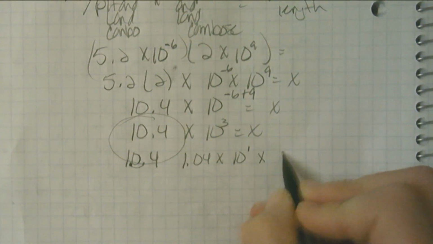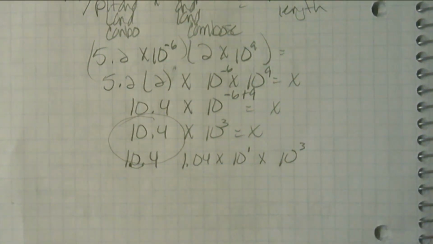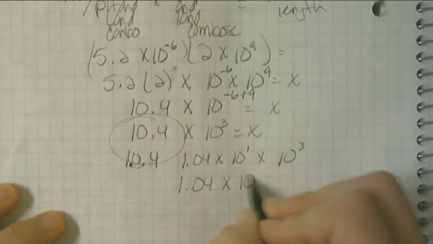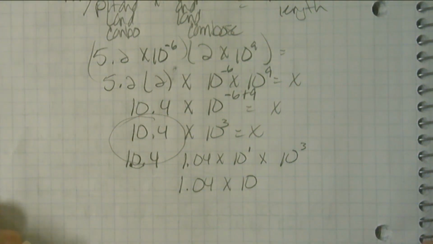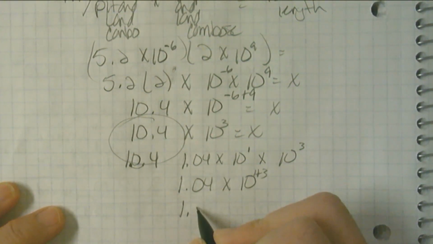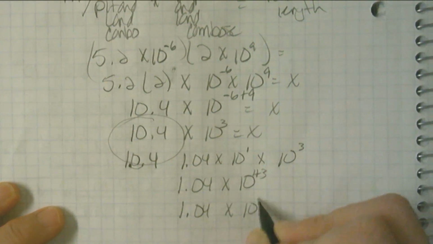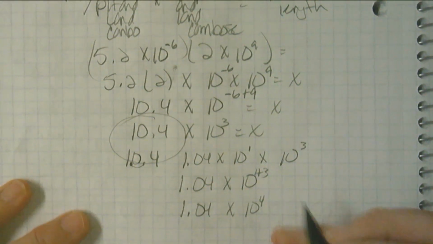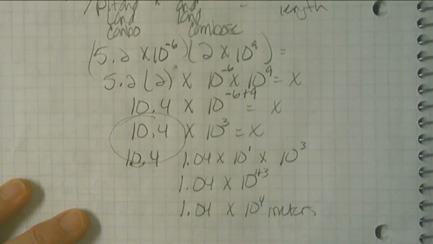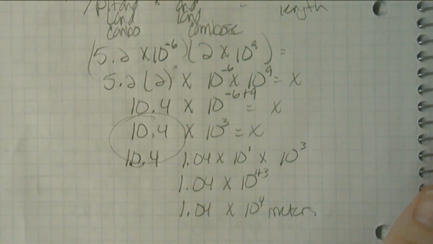And then I'm just tacking on that times 10 to the 3rd. Right, Brendan? Excellent. Go ahead. So I have 1.4. What does that mean, combine them? Excellent. So what's my final? 1.4 times 10 to the 4th. And what units go on that? Meters. You guys cool with that?